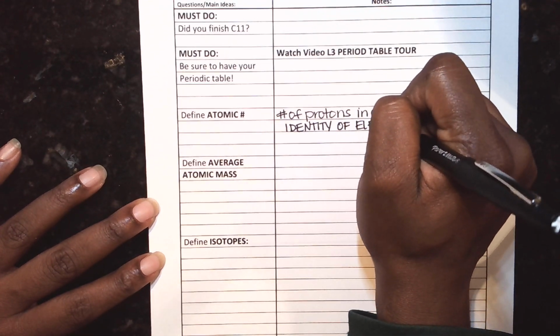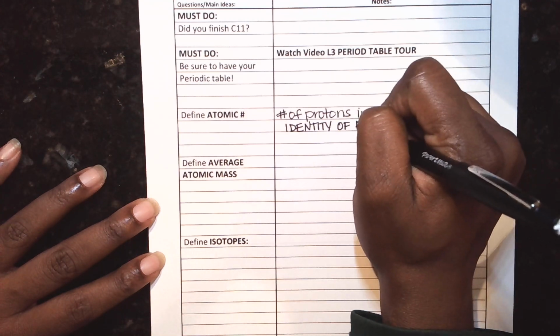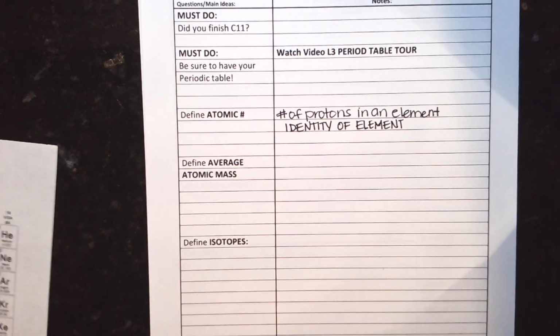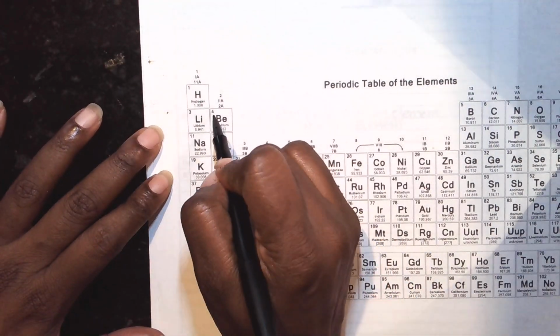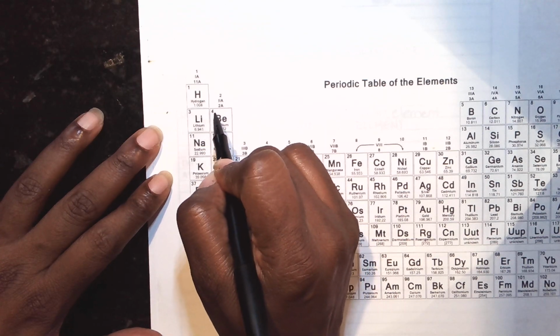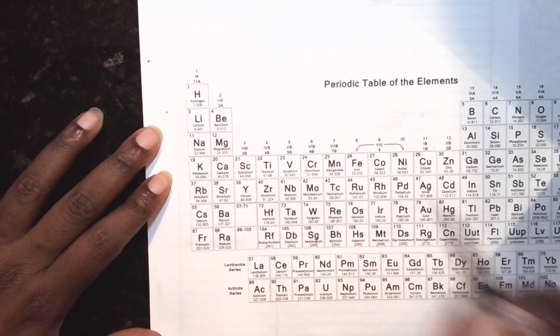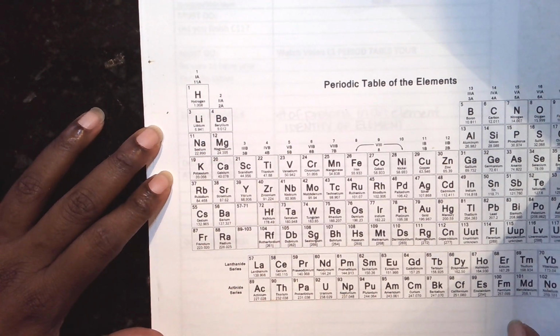So the entire periodic table is arranged according to the number of protons within an element. So for instance, this whole number that is here, anytime something is element number 4 and has 4 protons, it must be beryllium.